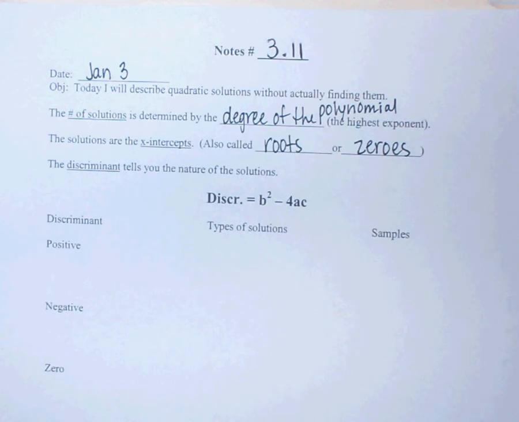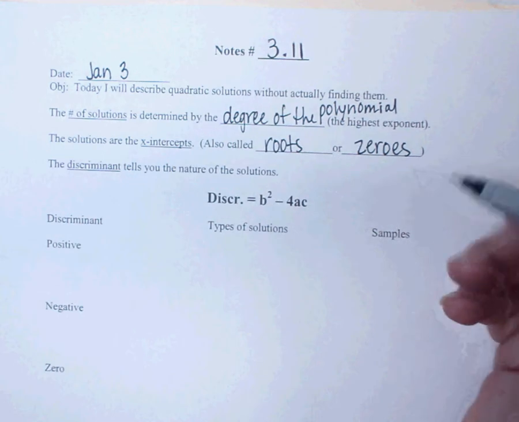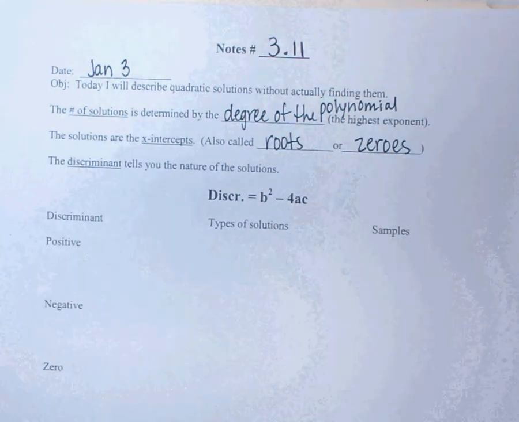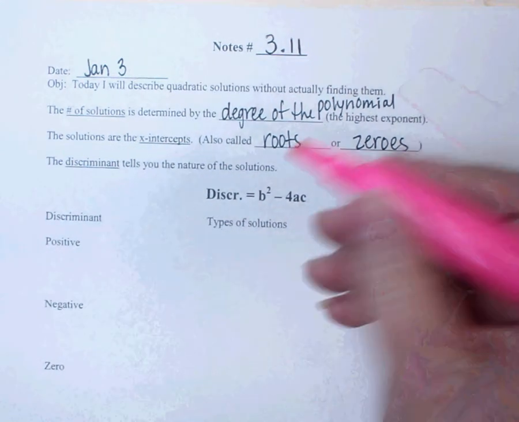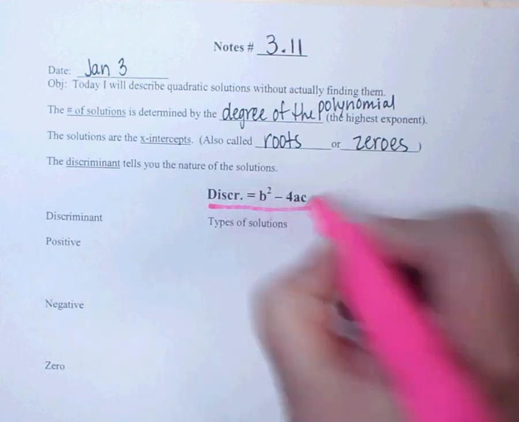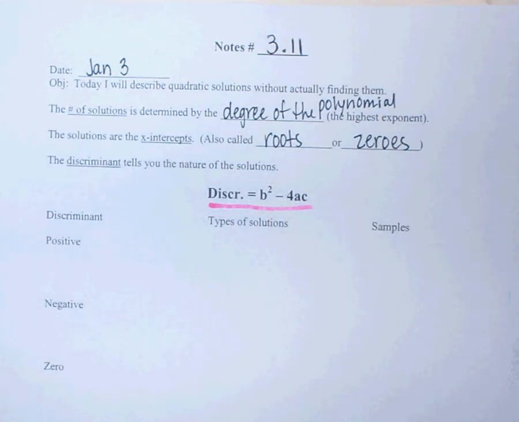Okay, so the discriminant is something that we are going to find today. The discriminant tells you the nature of the solutions. So it tells you whether they are imaginary solutions or whether they are real solutions. So here is the discriminant right here. This is the formula for the discriminant. It is b squared minus 4ac.